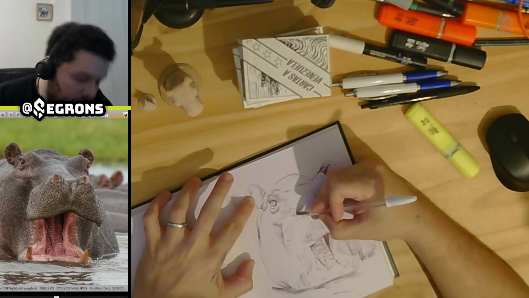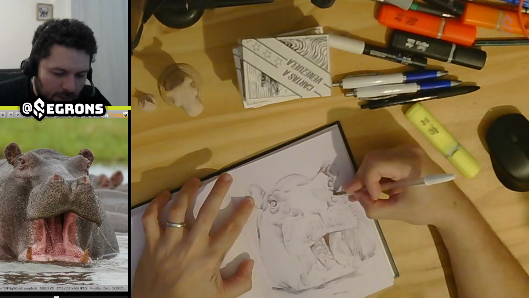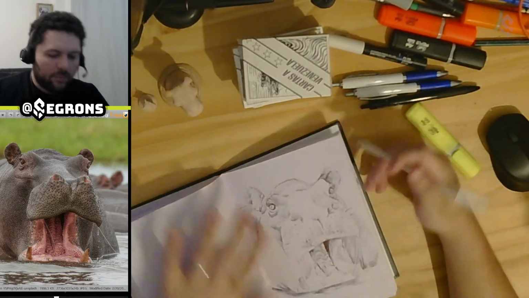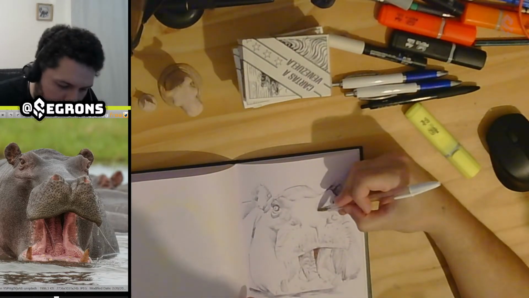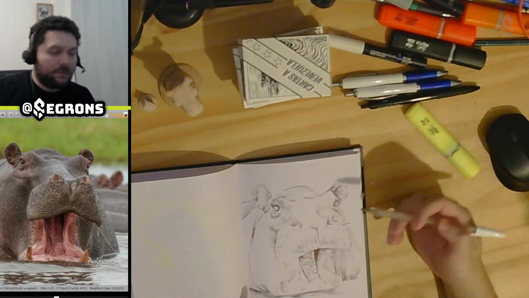I'm not gonna be able to get subsurface scattering on this. No way. But at least I'll separate that a little bit. At least not by doing a 2 hour drawing.